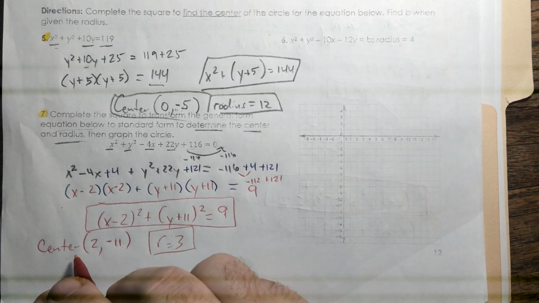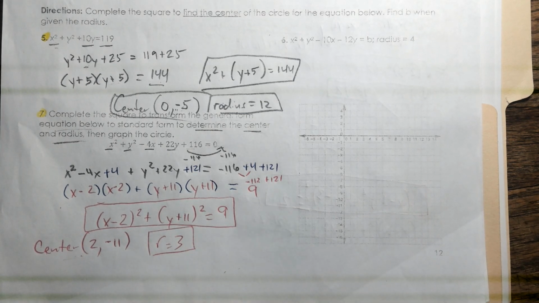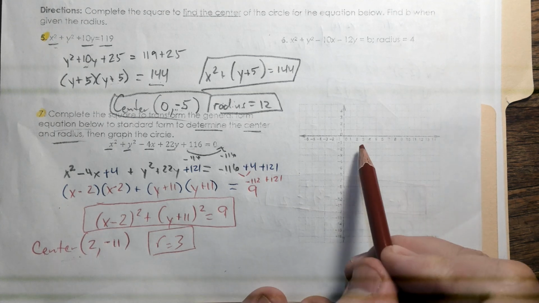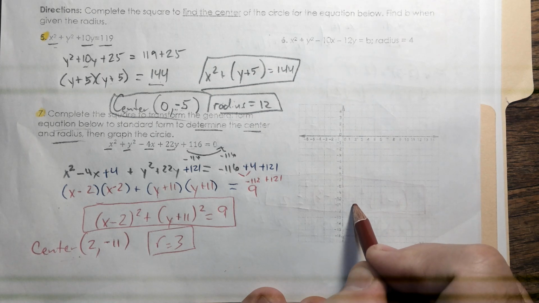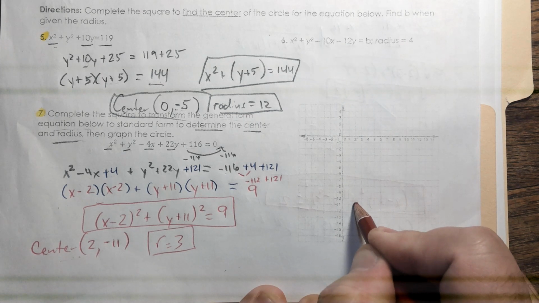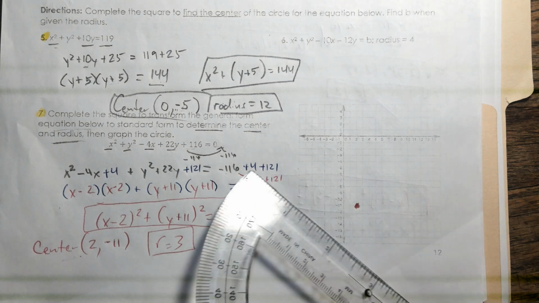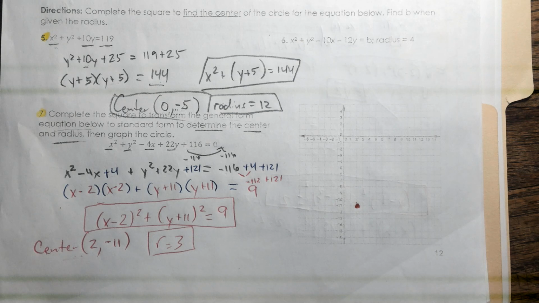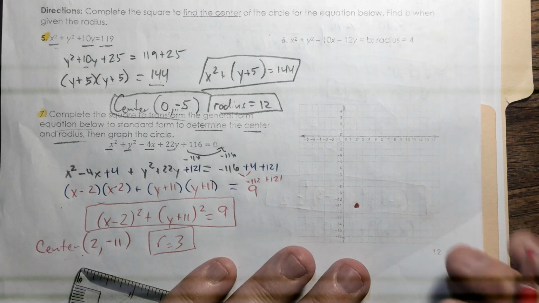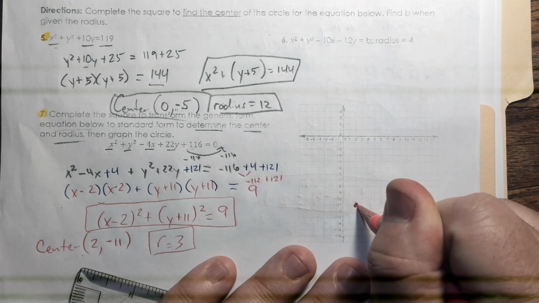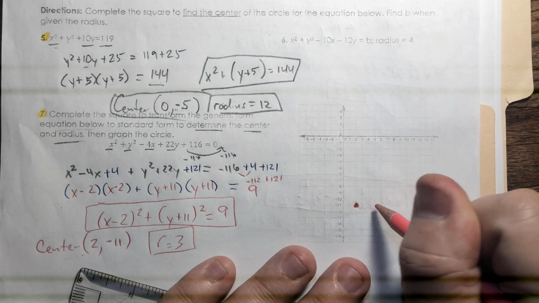So the center of our circle is positive 2, negative 11. That's our center. All right, so our radius is 3. So 1, 2, 3.